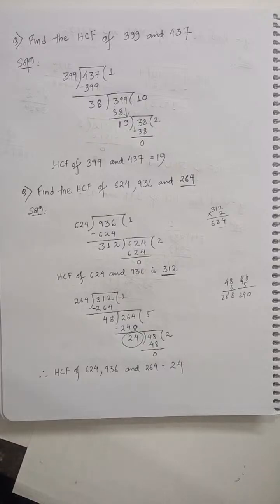We'll cover the remaining topics in our upcoming live streams. Today we have discussed HCF using prime factorization and continued division. In the upcoming live stream sessions we will cover lowest common multiple, LCM, and then we will discuss the relationship between HCF and LCM.